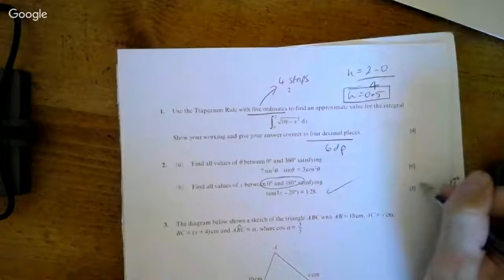I know those are correct, and I could have done the same with what I had before for my values of theta, okay? Maybe something to do if you're twiddling your thumbs at the end of the exam, you have nothing to do. Okay, and question 3.